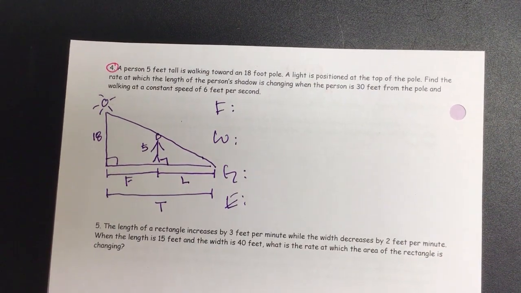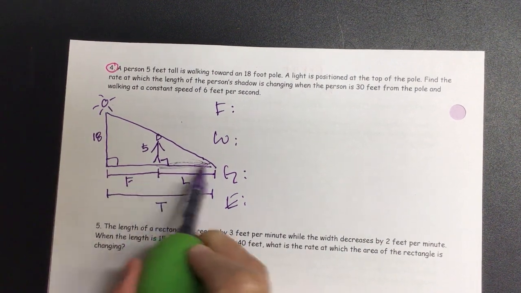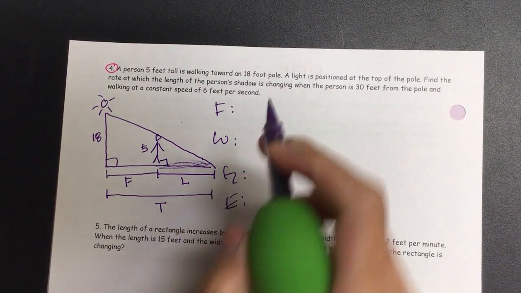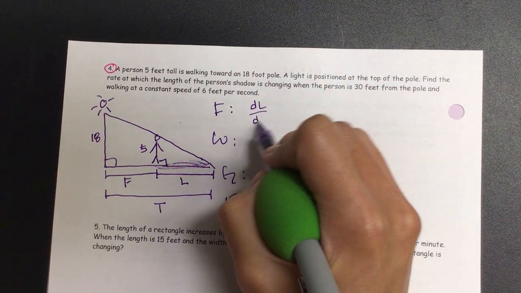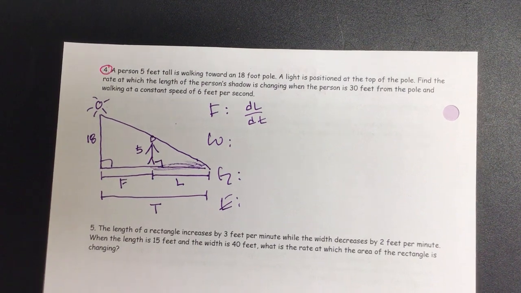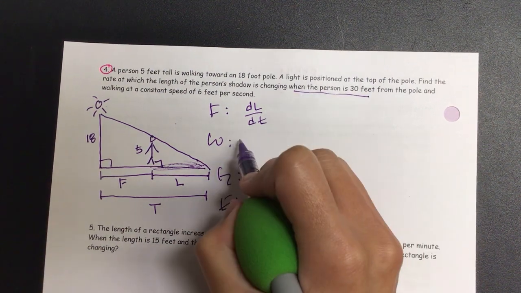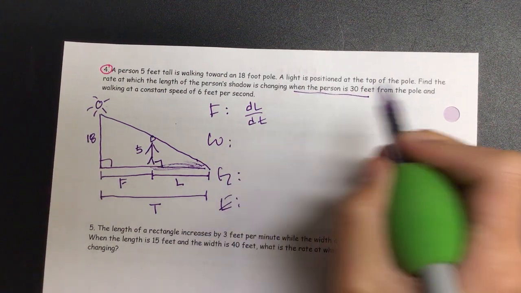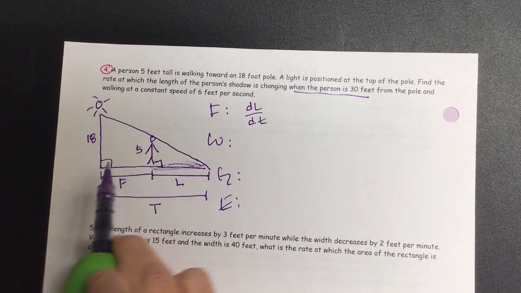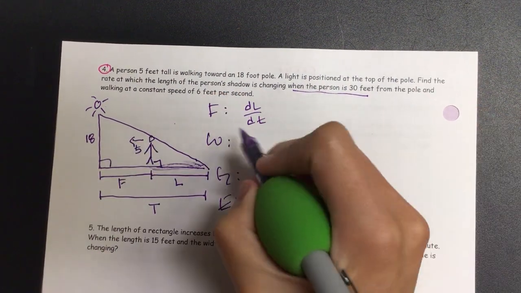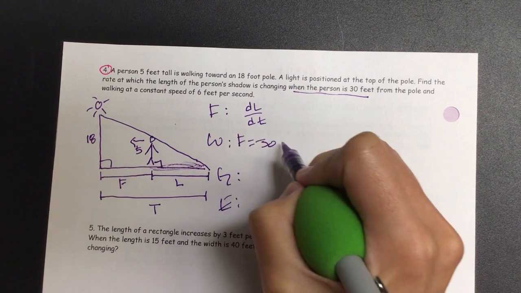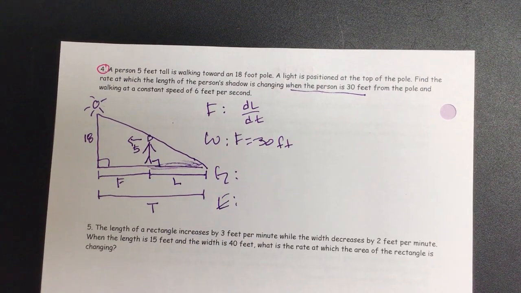What are we looking for? The changing of the person's shadow. So let's go ahead and make our shadow right here. And the shadow part is the L. So we're looking for dL over dT. Is there a constant value given when something is how many feet? 30 feet. So the person is 30 feet from the pole. The person is walking towards it, so you draw the arrow. So I would say the F is 30, from the person to the pole.